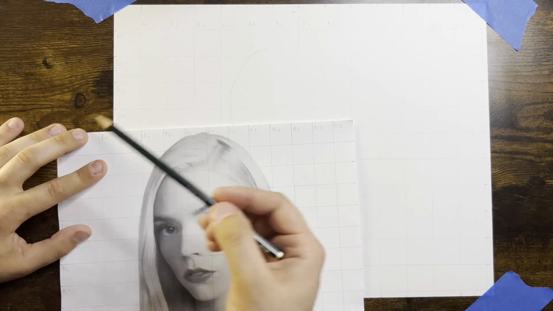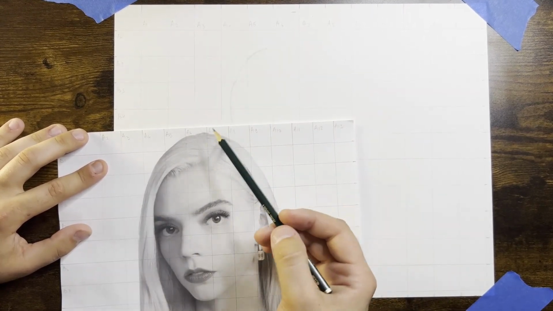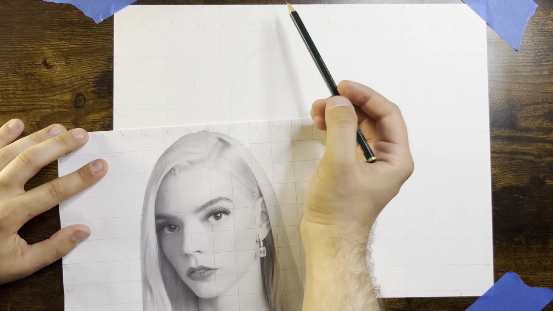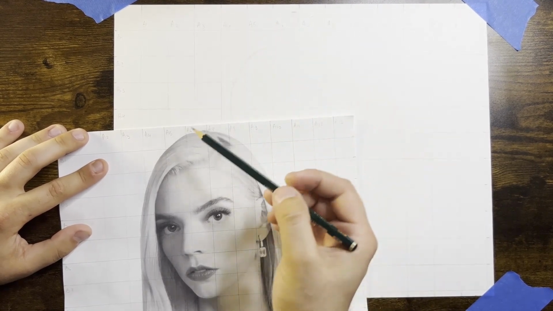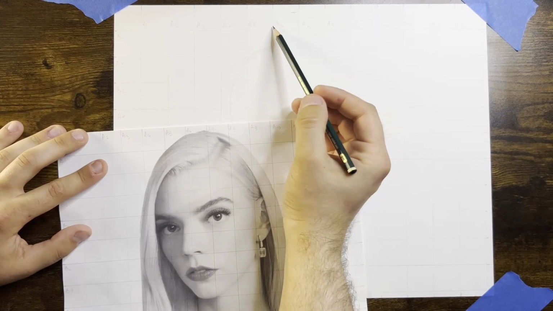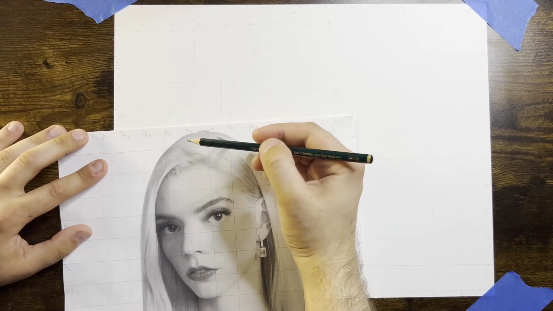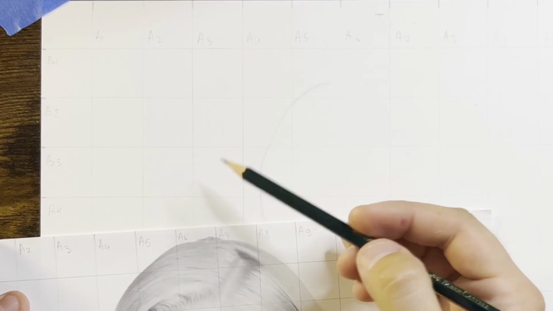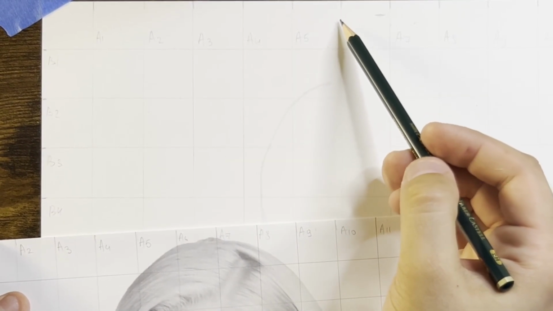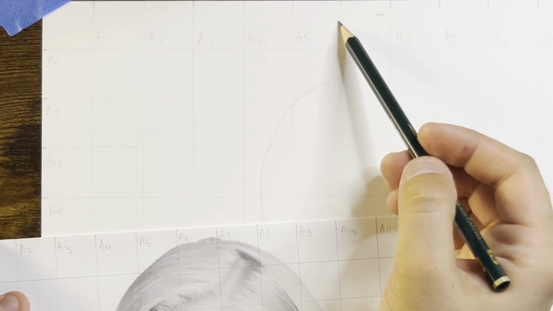Now let's continue drawing the left side. Starting from the top where we marked the hairline, at the edge of square A6. And it will be somewhere, let's say, 1/3. Something like that.